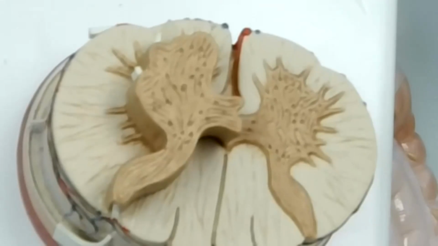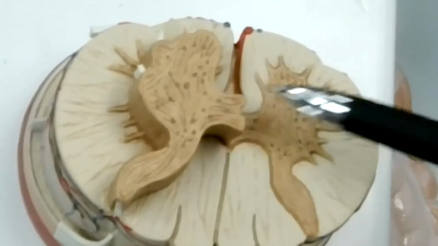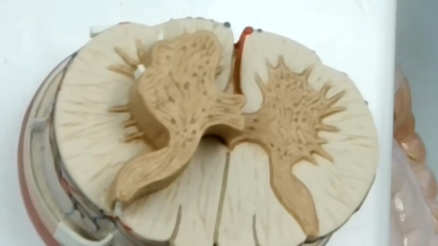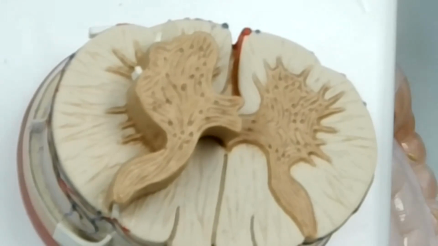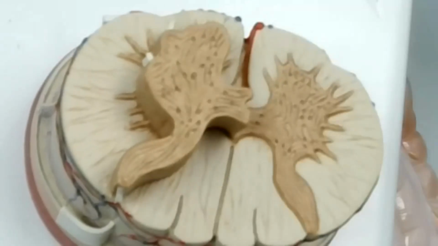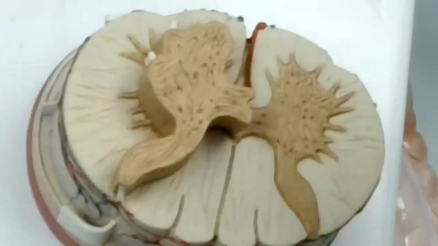There is our spinal cord. This is the gray matter here, and this is the white matter. These are all the tracts. These are examples of nerves leading to the spinal cord, and we have both a dorsal and a ventral surface, where we have sensory input and motor output on our spinal cord.